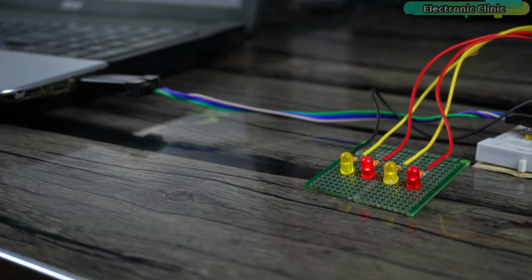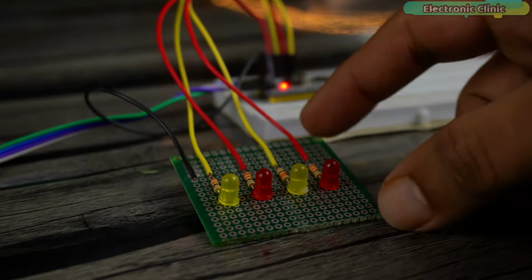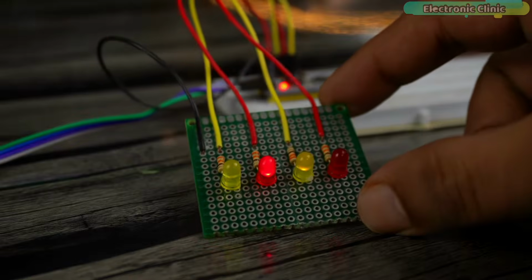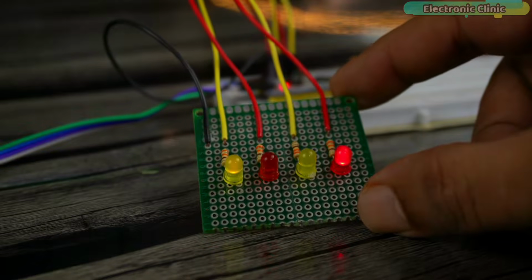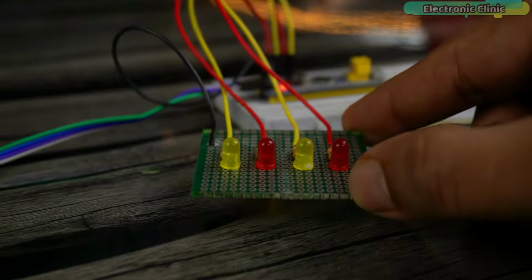You can see this time I'm able to control multiple LEDs. Now you can modify this program to control fewer or more LEDs. In the next example, I'm going to explain how to read digital input.